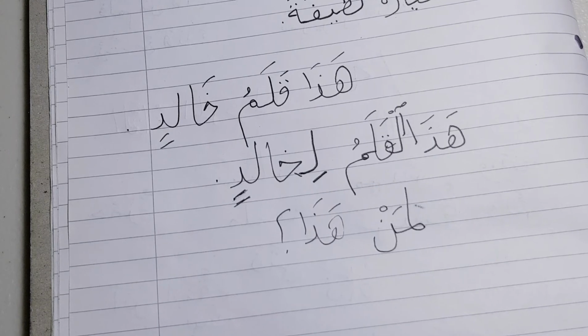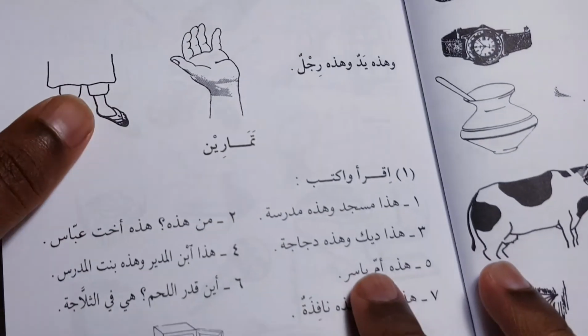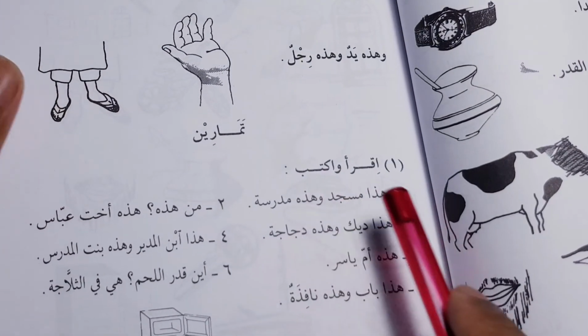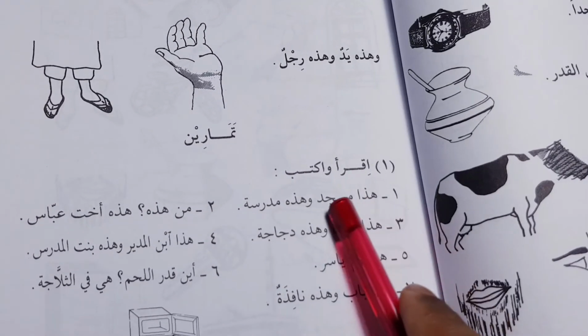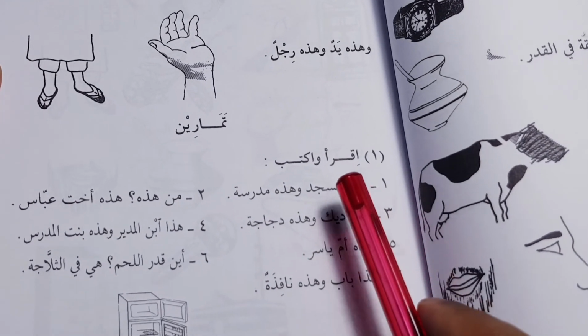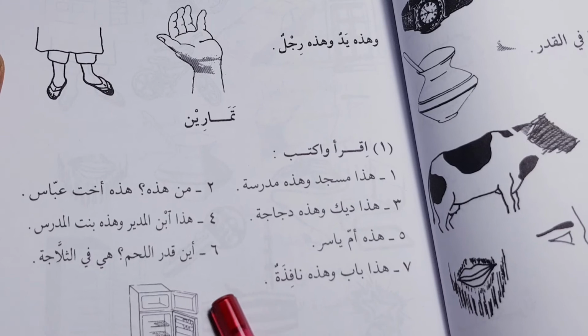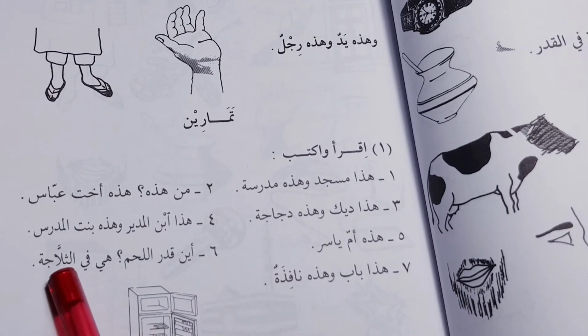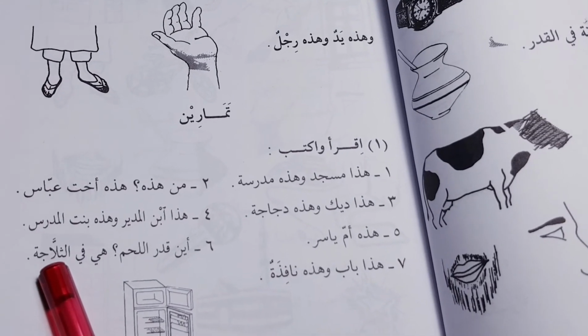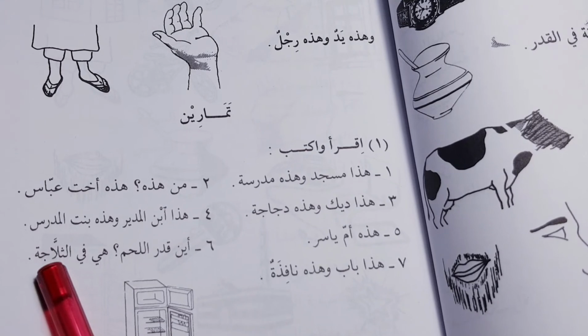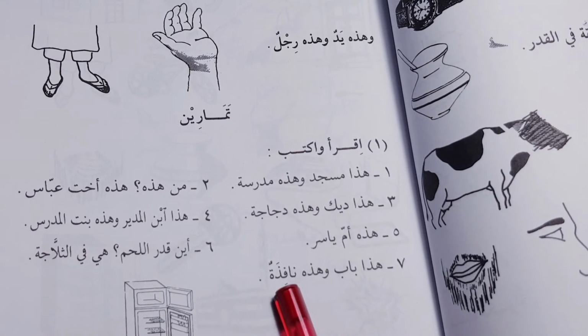Finally, homework. First piece of homework. اقرأ واكتب. Read and write. So this is testing your reading and writing ability in this section. What's new in this? الثلاجة. ثلاجة means fridge. نافذة means window.